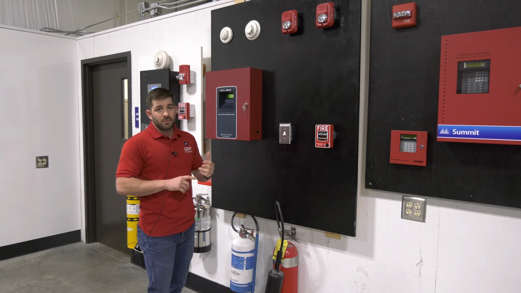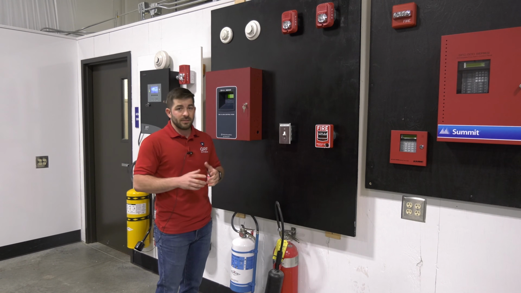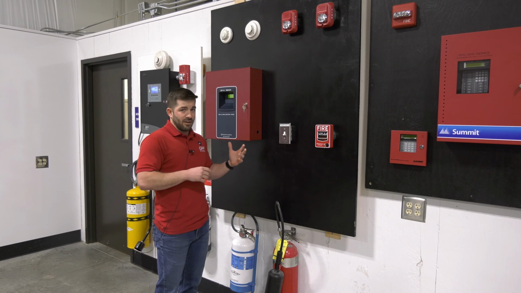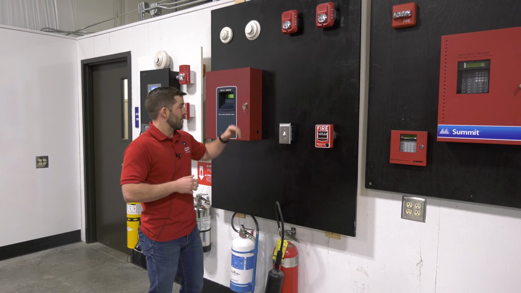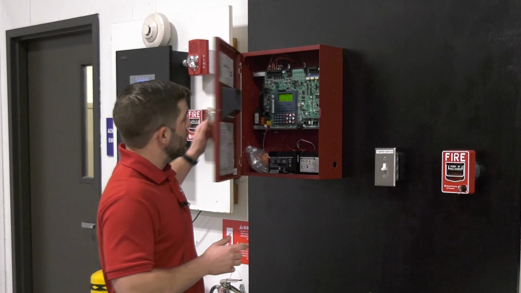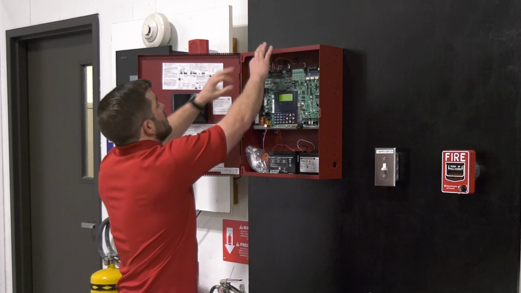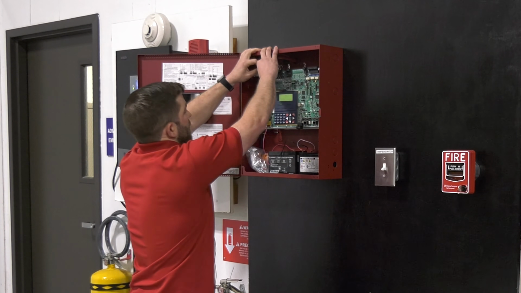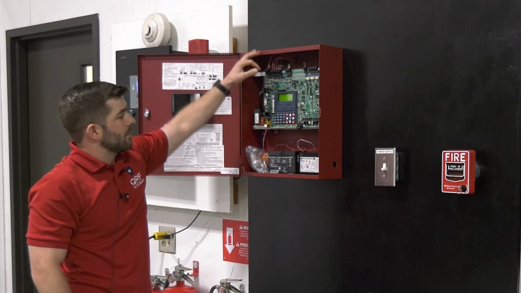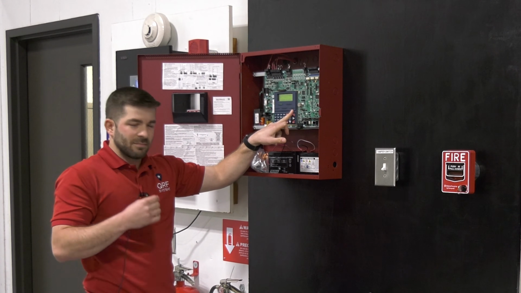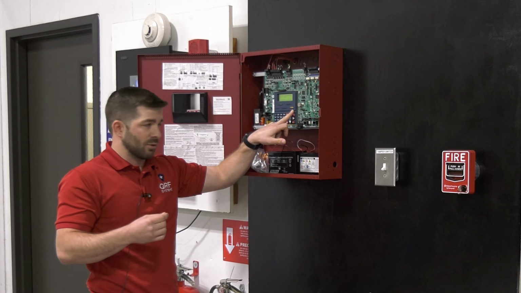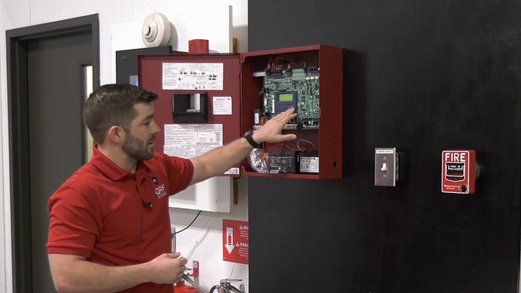Now, by code, all three signals have to be different. And when I mean different, the sound, the tone, the LEDs that illuminate on the panel. I'm going to show you first a trouble. And what I'm going to do is pull this NAC circuit here. And as you see, the beeping, it's not fast, it's not constant, it's a little slower. The LED there is lit up trouble.